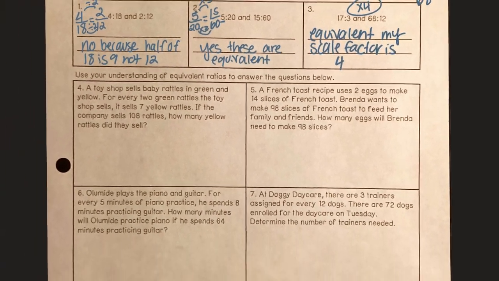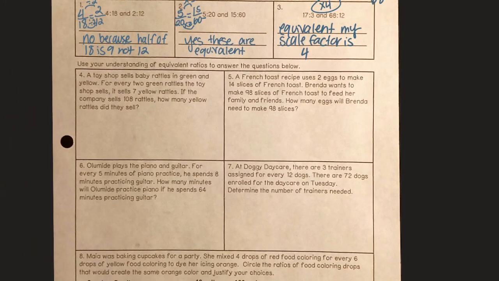So down here, I've got 5 word problems, and it says use your understanding of equivalent ratios to answer the questions below. We will not be answering the questions. What we are going to do is make sure that we label our questions and then set up the ratio properly so that you know what to do for your next worksheet. And on the next worksheet, you will actually have to solve the problems.